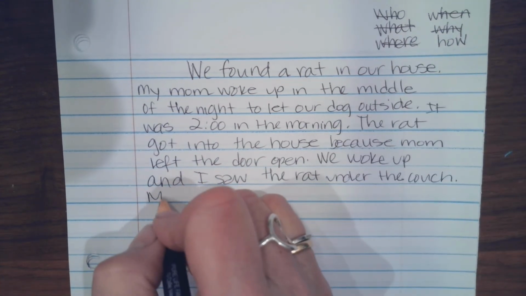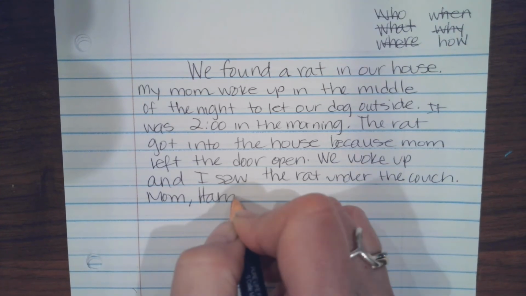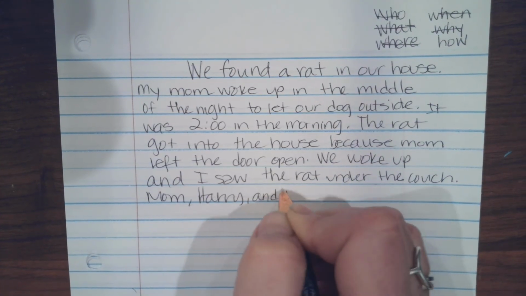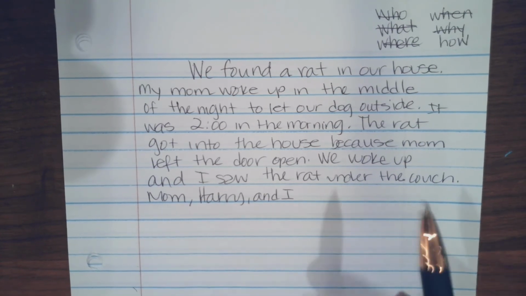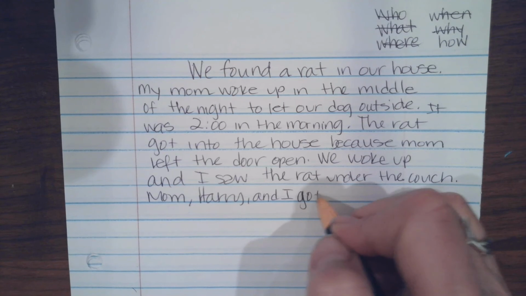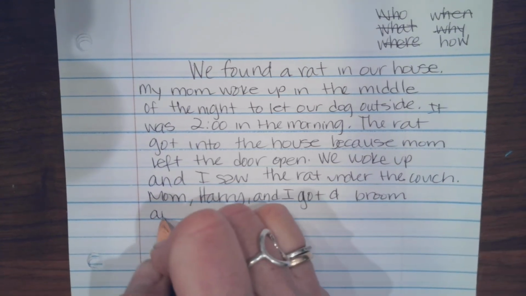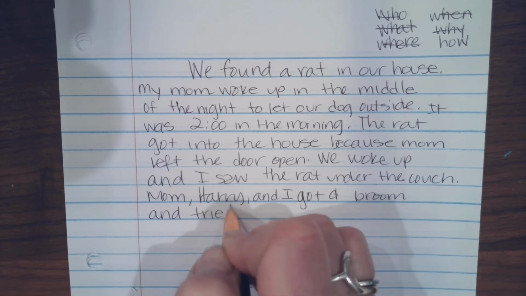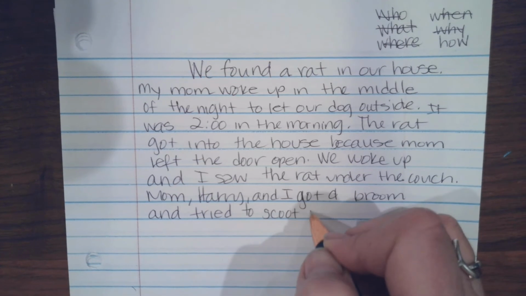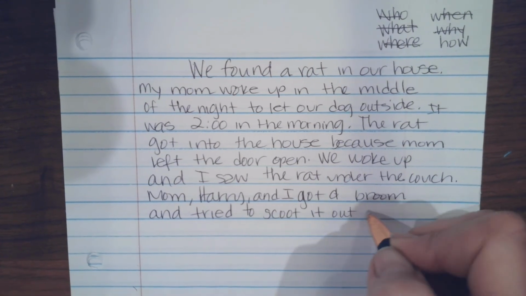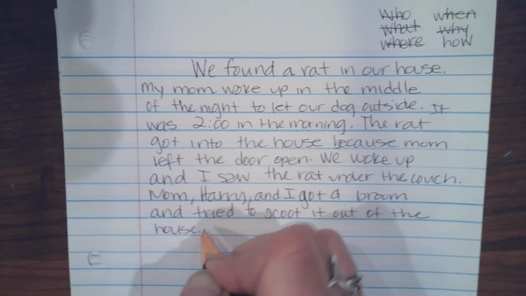And then mom, Harry, and I, or if your brother is writing this, he's going to say mom, comma, Peter and I, got a broom and tried to scoop it out of the house. Period.